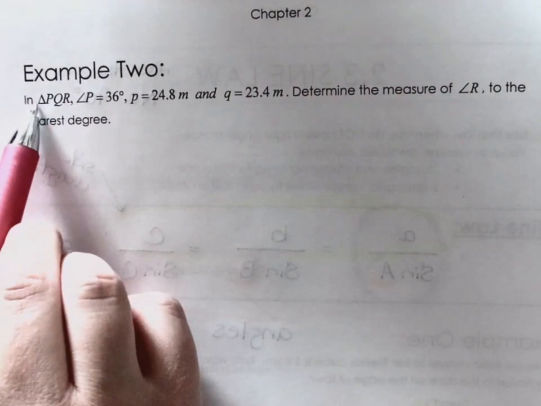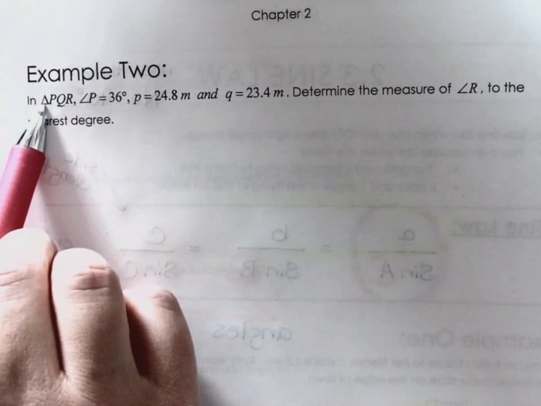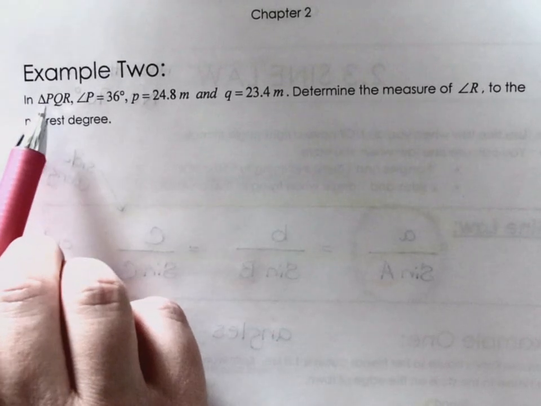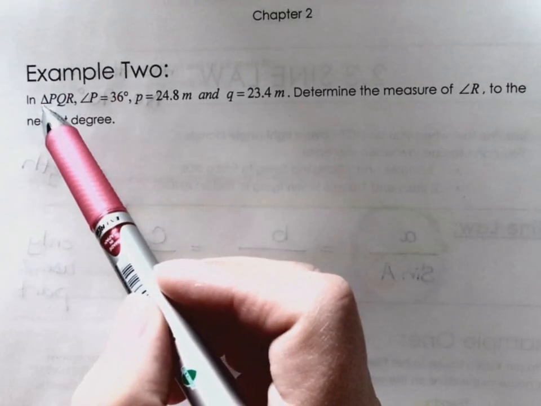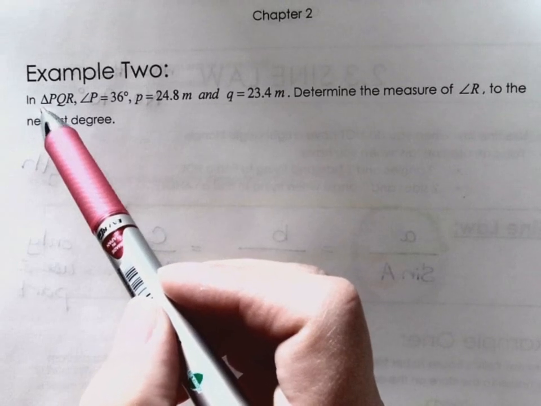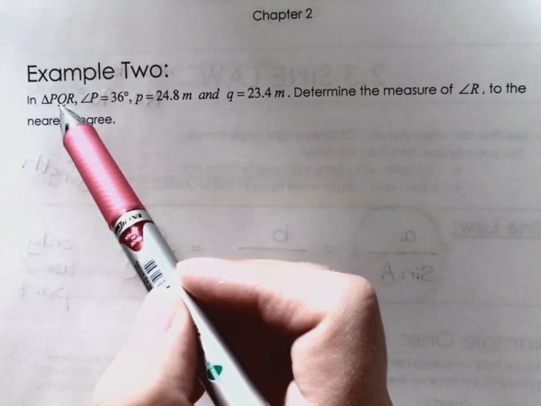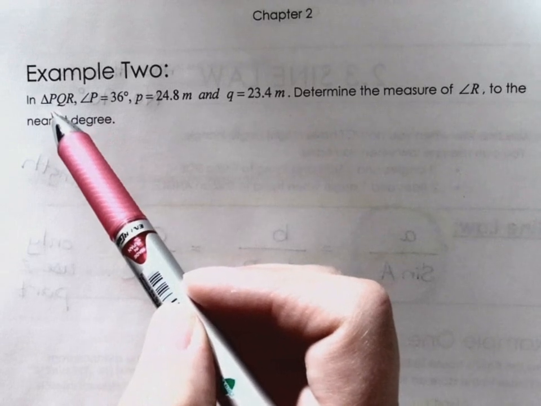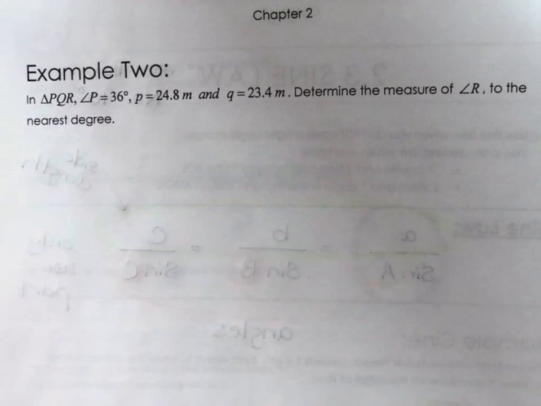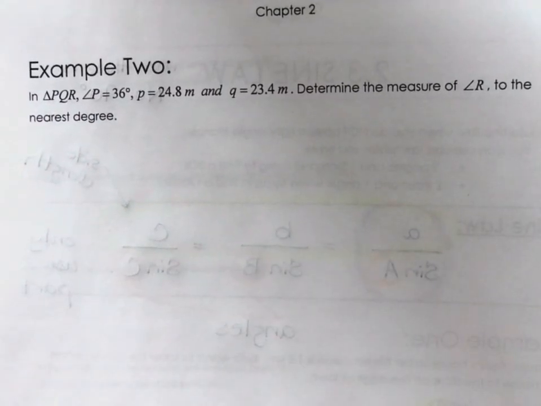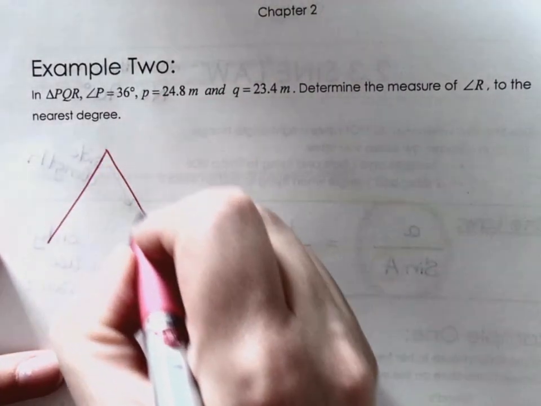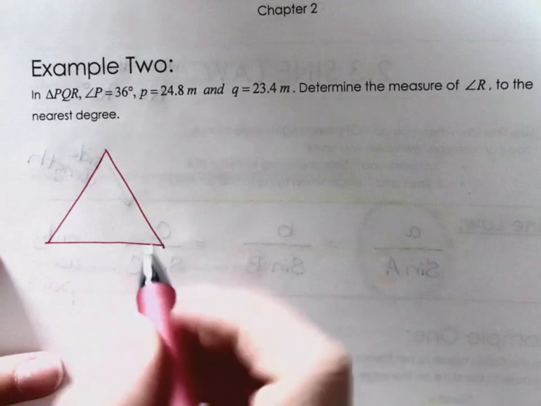So let's look at the symbols here. What does that symbol mean? That is delta, usually means difference, but in this case it's just a triangle. So it's saying triangle PQR. They're all in capital letters, so my vertices are P, Q, R. So my corners, my pointy parts on the triangle, are labeled P, Q, R. So again, I'm just drawing a random triangle.